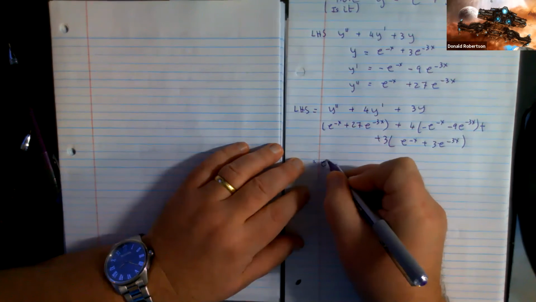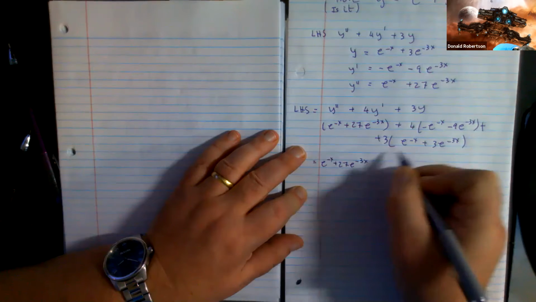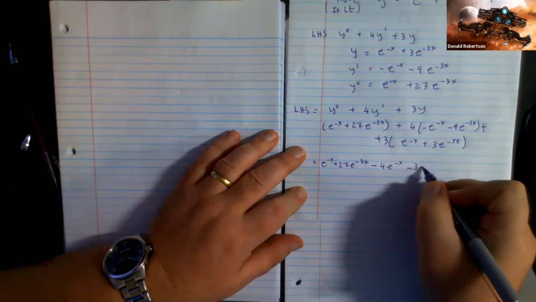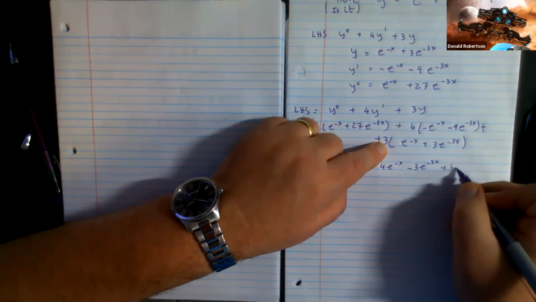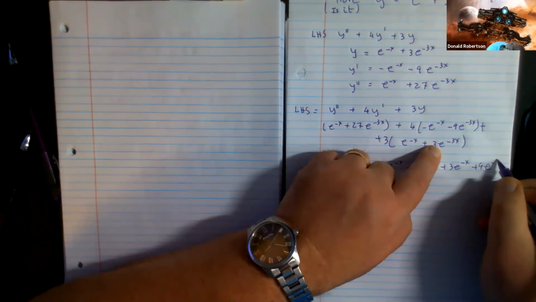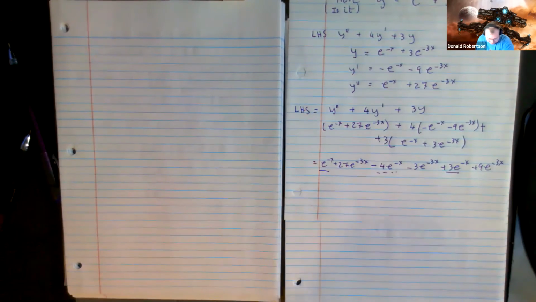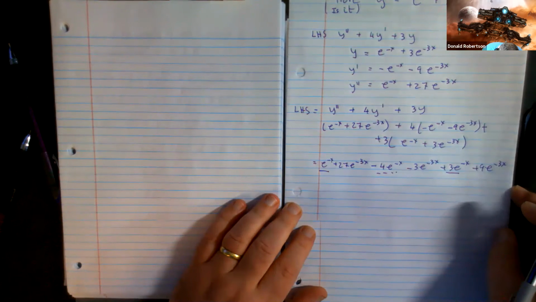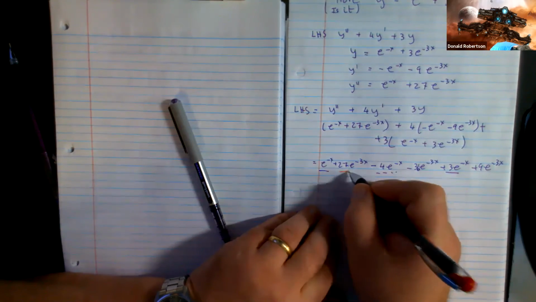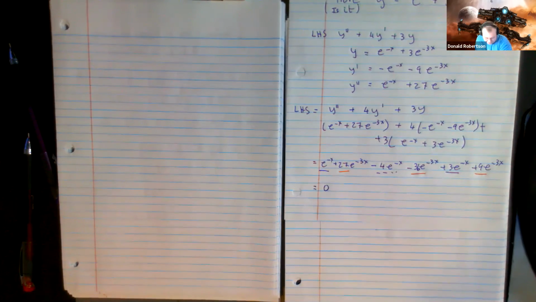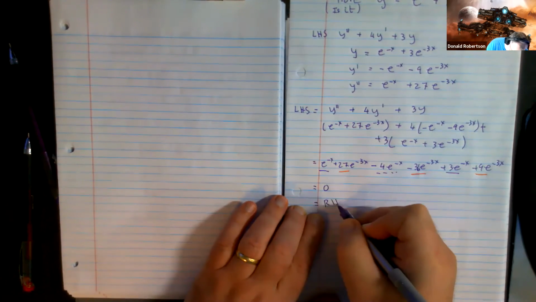I'm going to have this fella, 4 of these, plus 3 of these, plus 9 of these. Well, if you take this guy, and this guy, don't they all kill each other off? And if you take this guy, and this guy, don't they also kill each other off? So the answer is 0, which is exactly what it needs to be, the right-hand side.